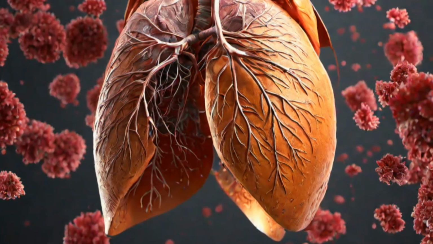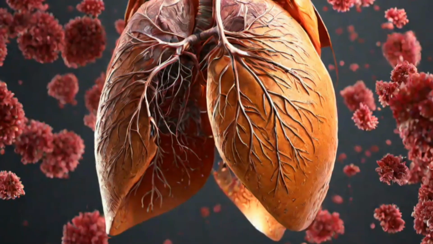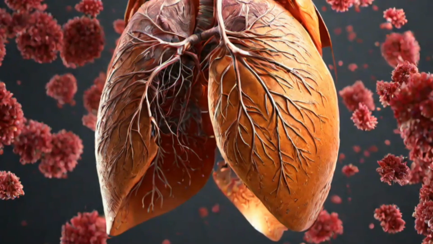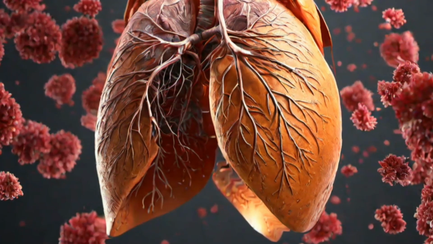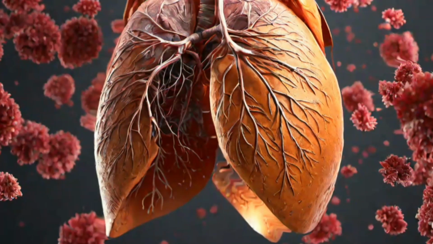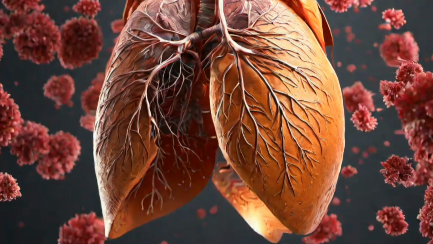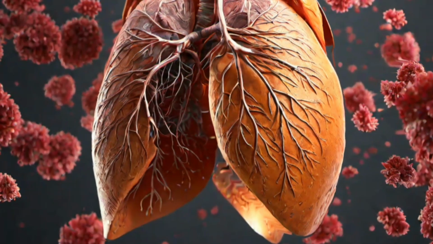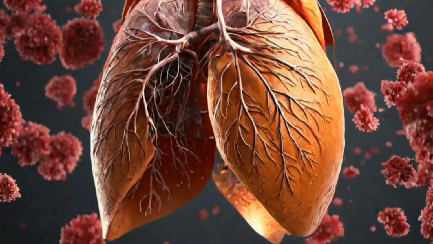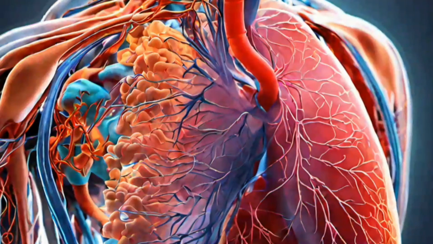Lungs. The lungs are the primary organs of the respiratory system and are located within the thoracic cavity, protected by the ribcage. The left lung has 2 lobes, while the right lung has 3, accommodating the heart's position. The lungs expand and contract during breathing.